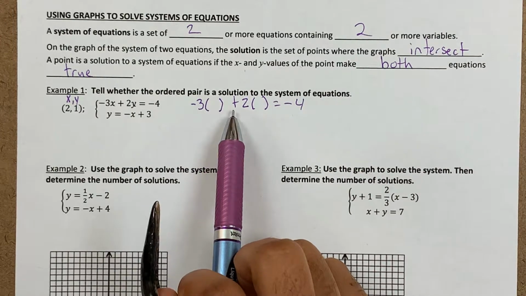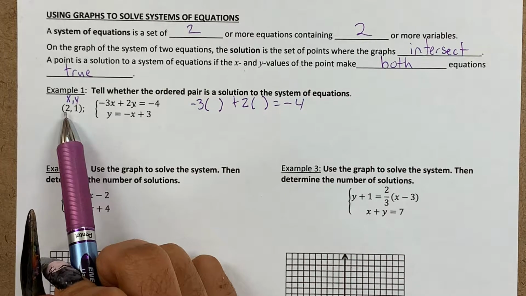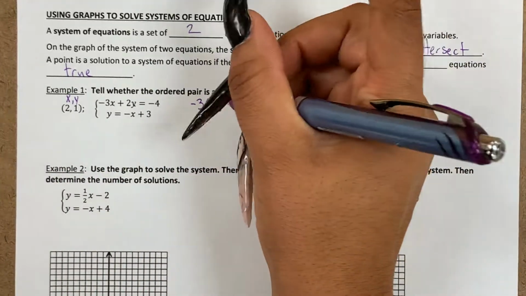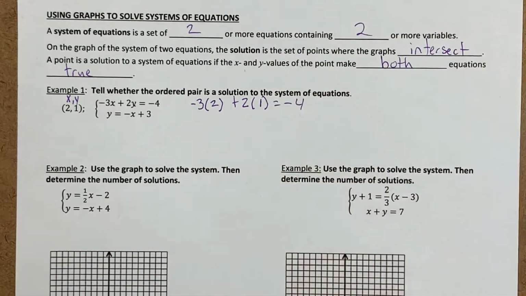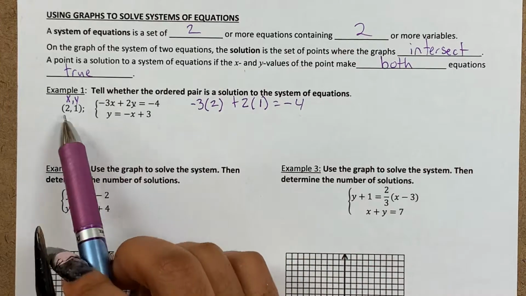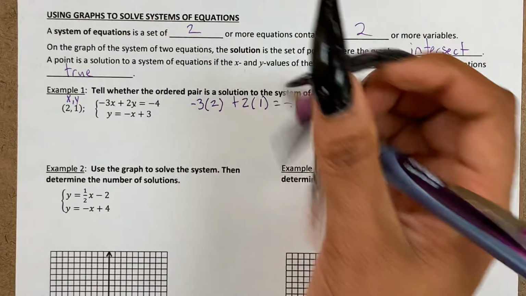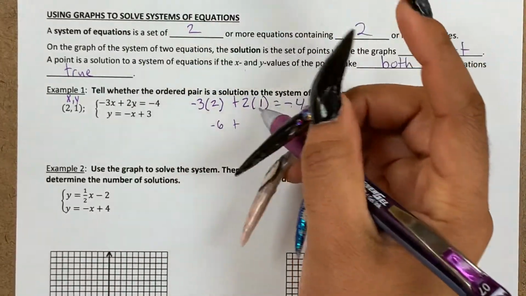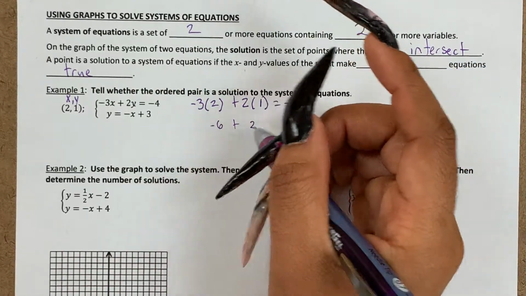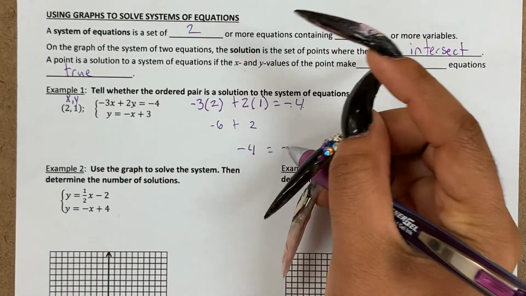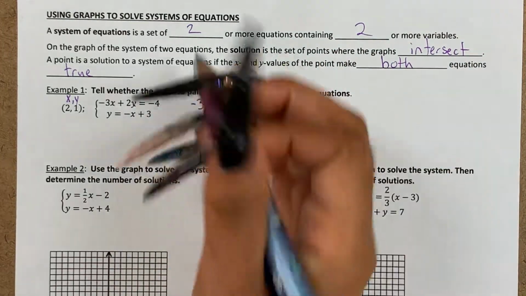Negative 3x plus 2y equals negative 4. So where the x was, I'm going to replace the x with a 2. Where the y was, I'm going to replace it with a 1. So if this is a solution, then it should equal negative 4. So negative 3 times 2 is negative 6. 2 times 1 is 2. So negative 6 plus 2 is negative 4. So it works. Negative 4 is equal to negative 4. So it works for this one.